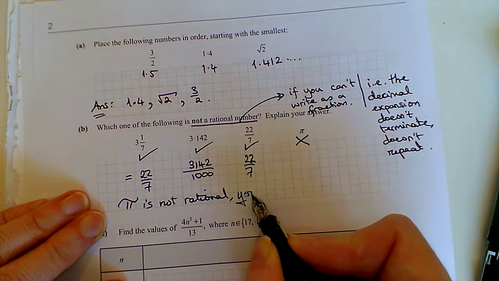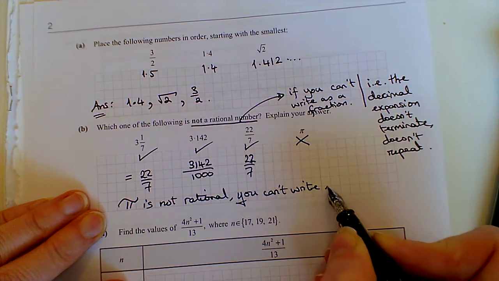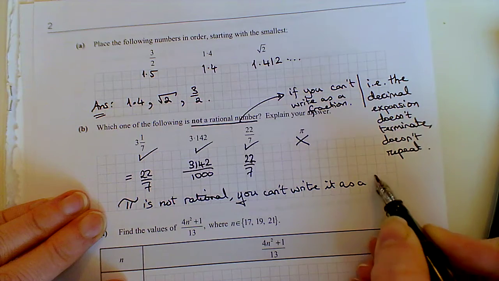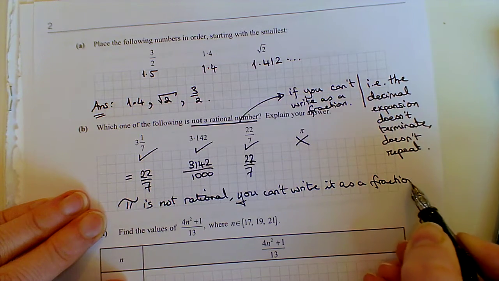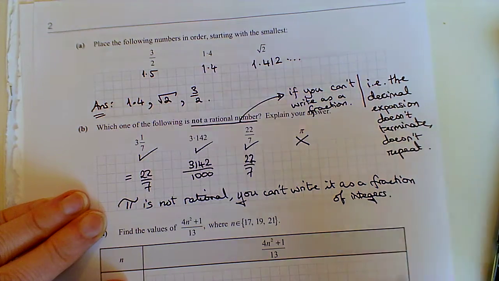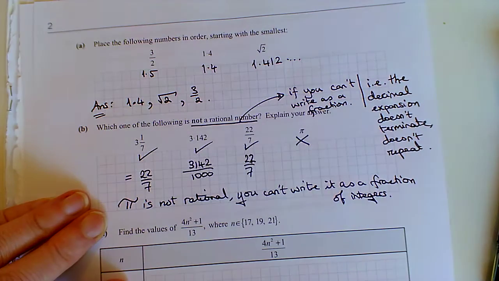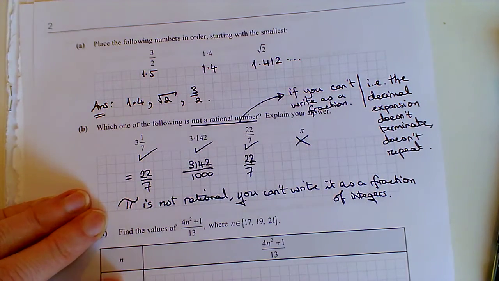You can't write it as a fraction of integers. I can't write it as one whole number over another. This explanation or this explanation will get you full marks, whichever way you feel like writing it.